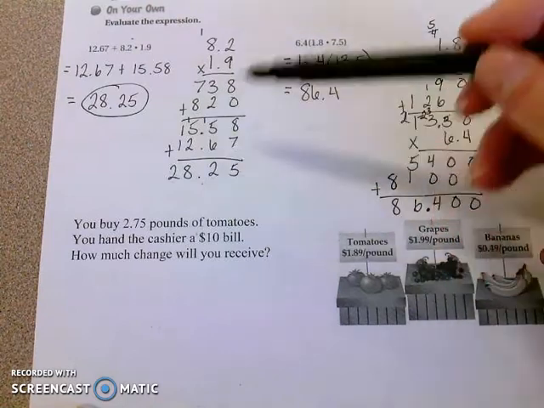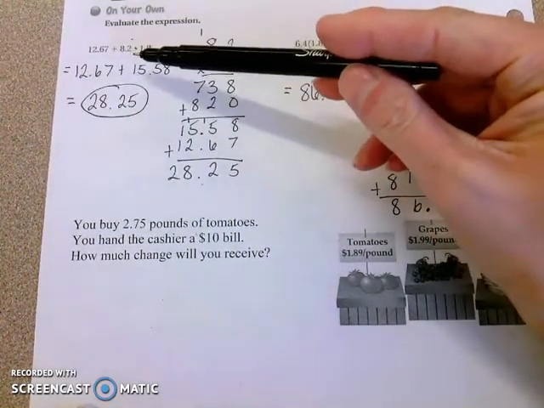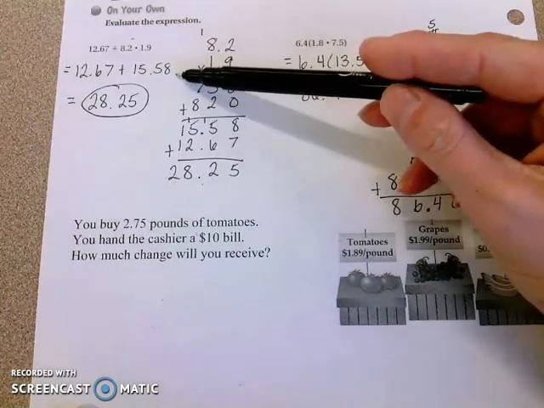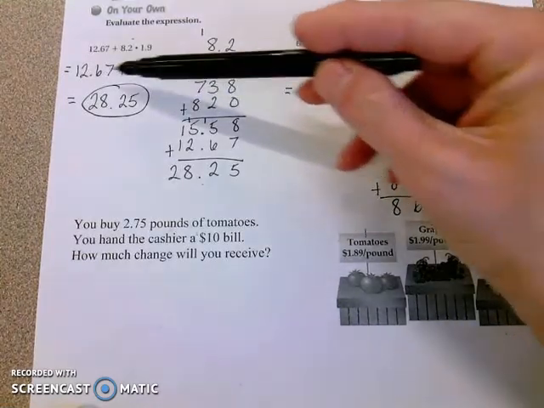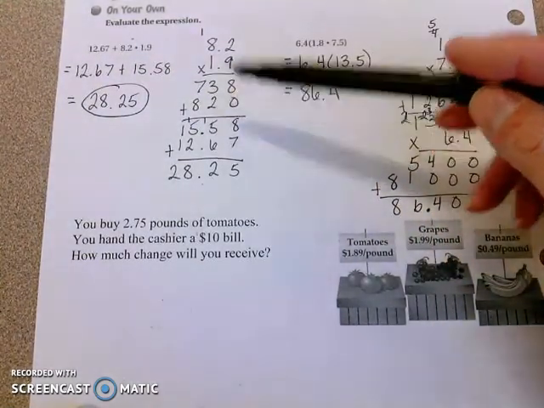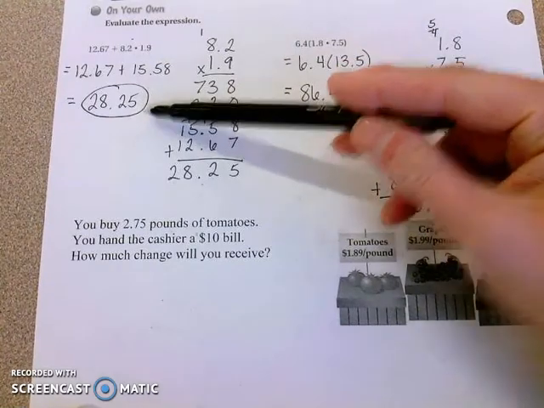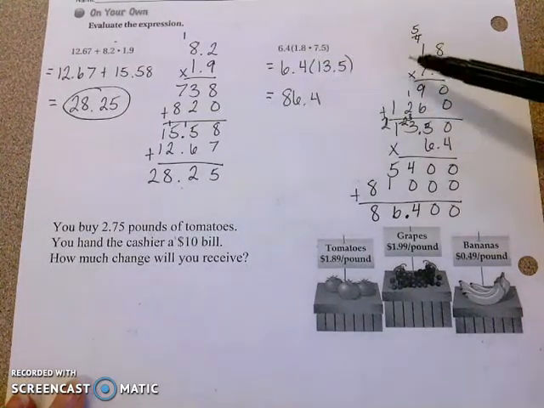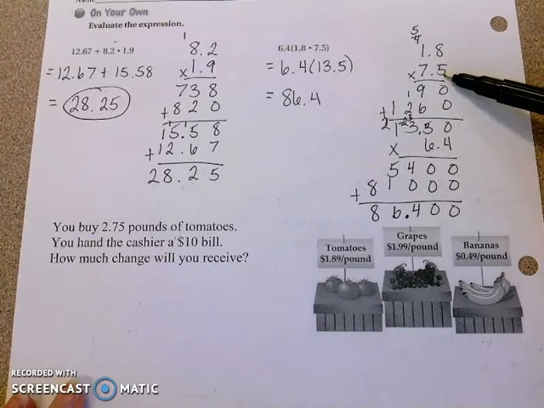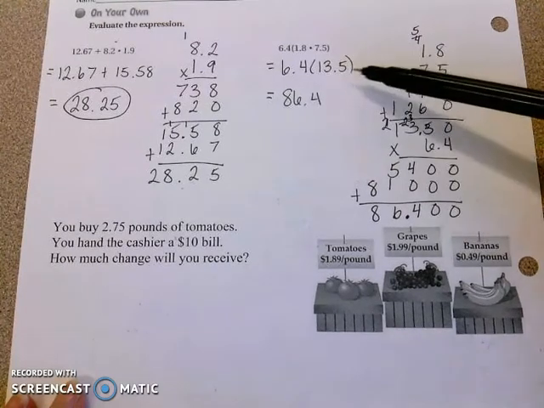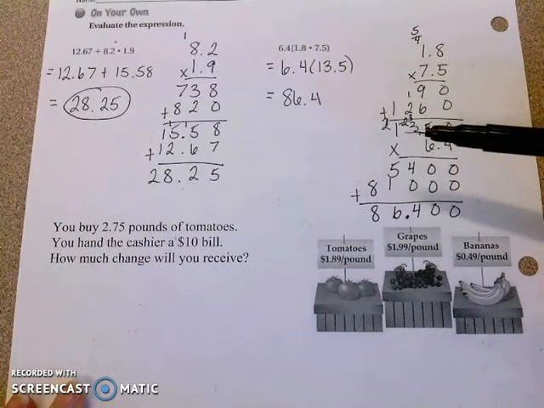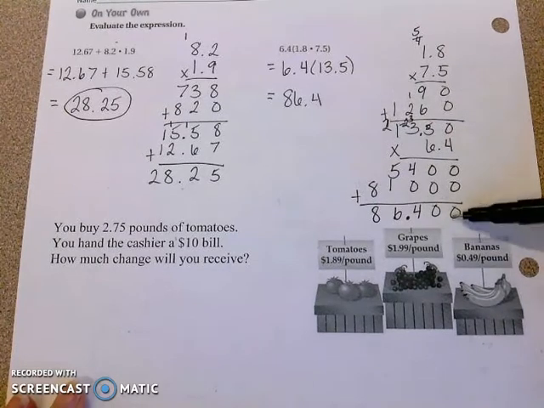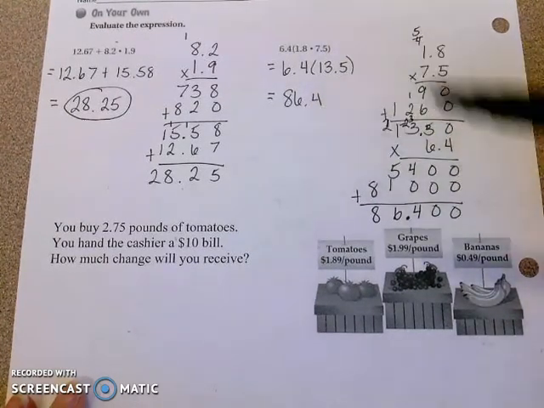So on the first one, I multiplied first because I had addition and multiplication. So I did the 8 and 2/10 times 1 and 9/10. That's where I got the 15 and 58 hundredths. Then I added that to the 12 and 67 hundredths and ended up with my final answer here. On the second one, I had to do what was in parentheses first. So I did 1 and 8/10 times 7 and 5/10 first. And I got the 13 and 5/10 and multiplied that by 6 and 4/10. And that's where I ended up with the 86 and 4/10.